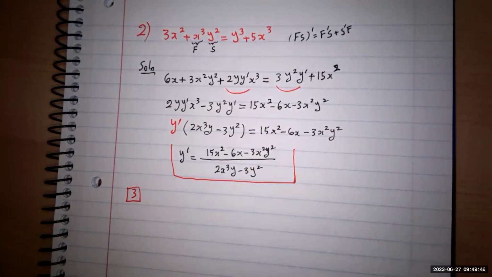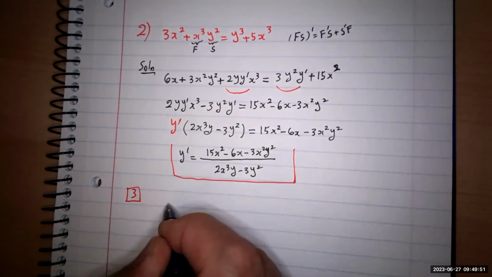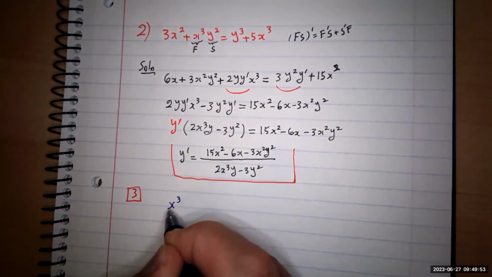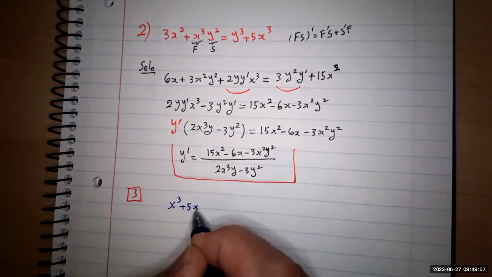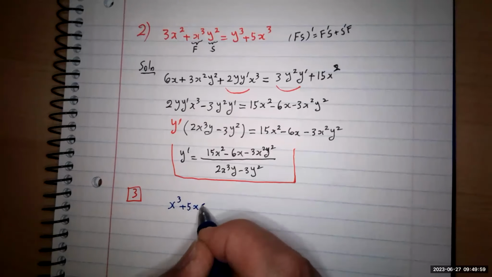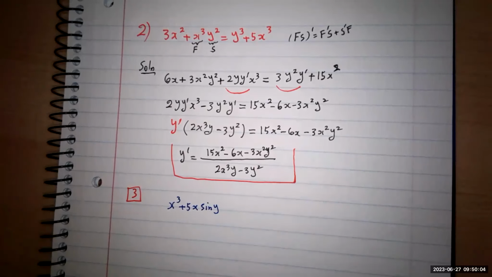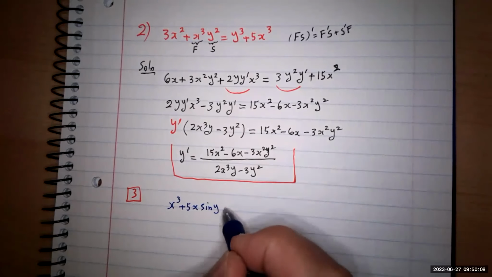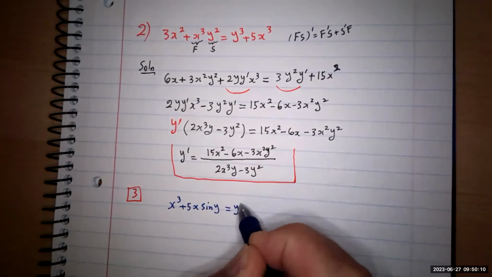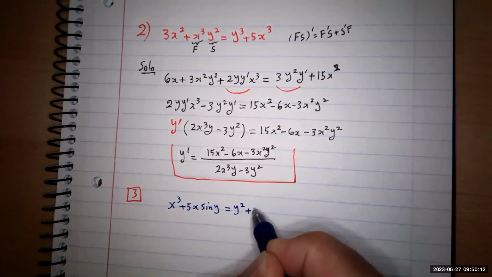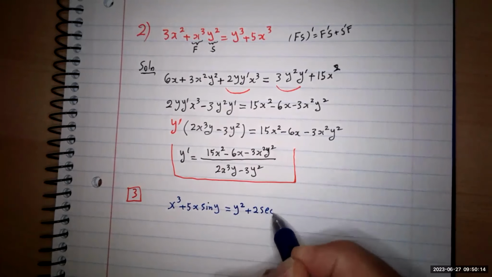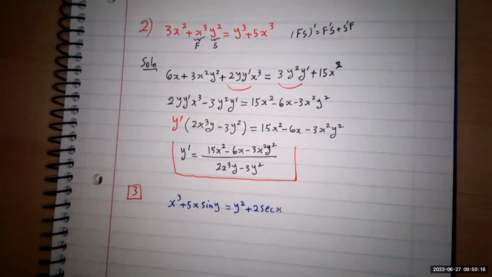You are going to have something very similar: x cubed plus 5x sine of y. So the y is going to be inside of the sine, cosine, tangent, or secant. And on the other side, we have y squared plus 2 secant of x.